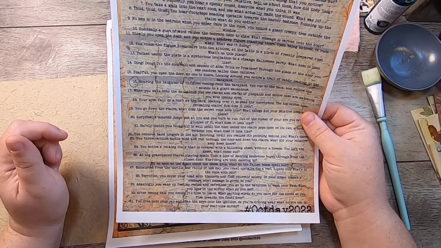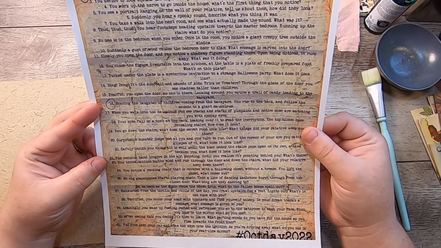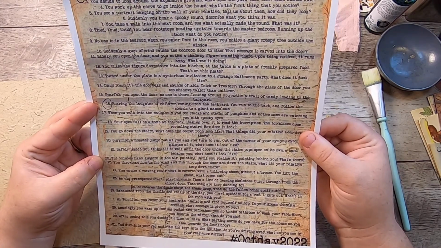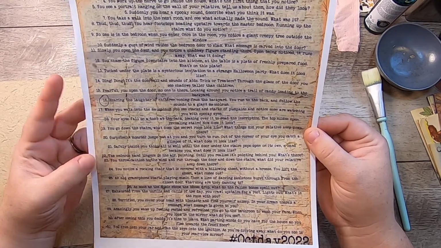And our prompt today is day 16: hearing the laughter of children coming from the backyard, you run to the back, and follow the sounds to a giant mausoleum.